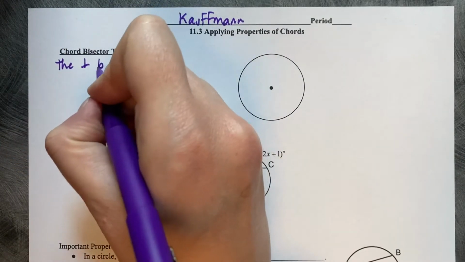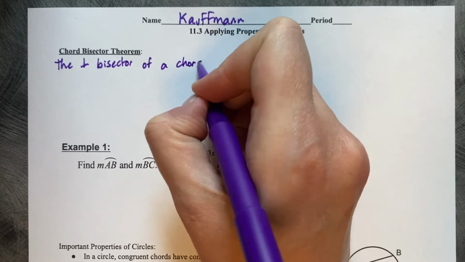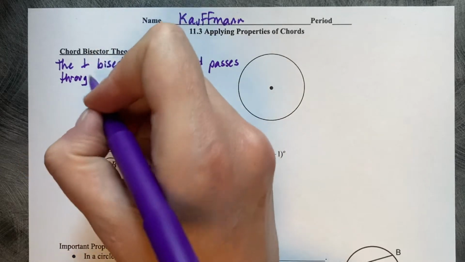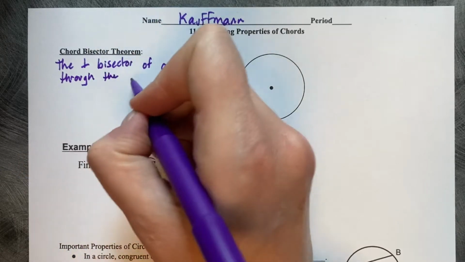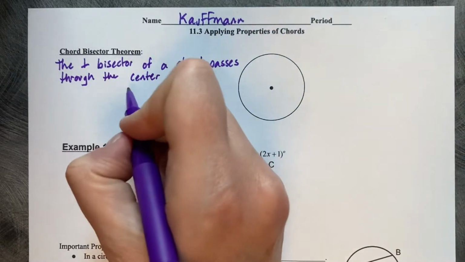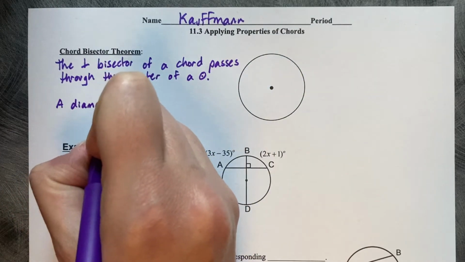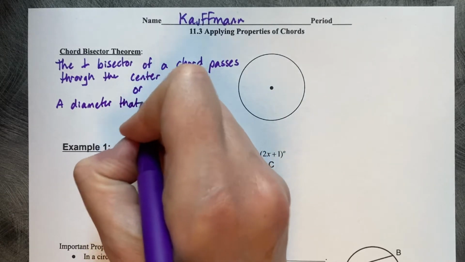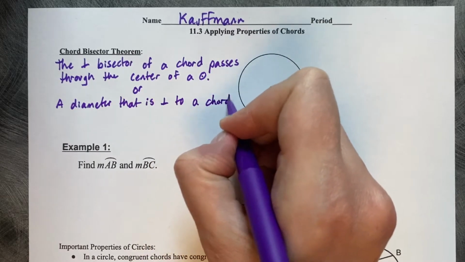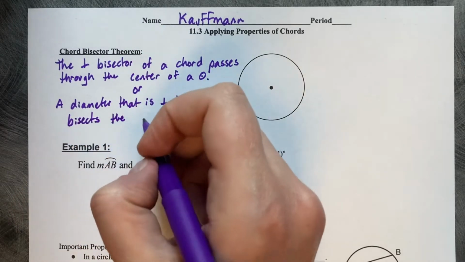The perpendicular bisector of a chord passes through the center of a circle, or a diameter that is perpendicular to a chord bisects the chord.